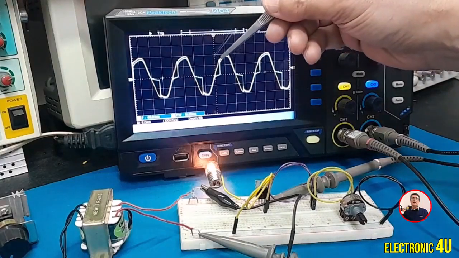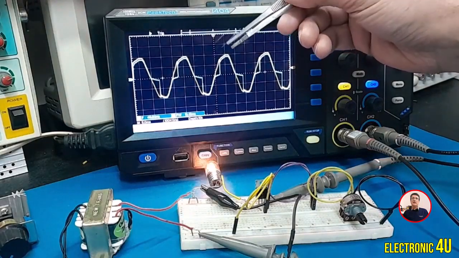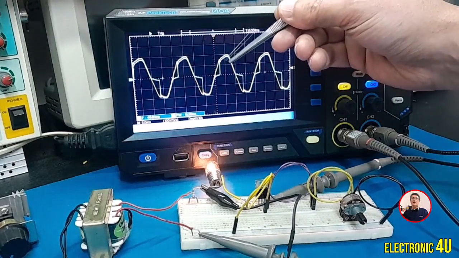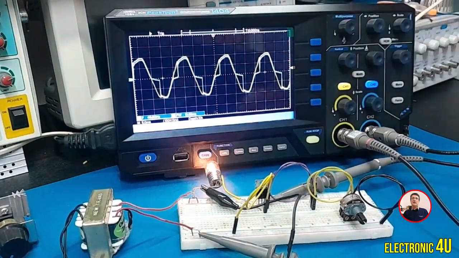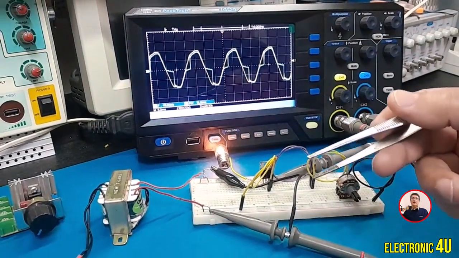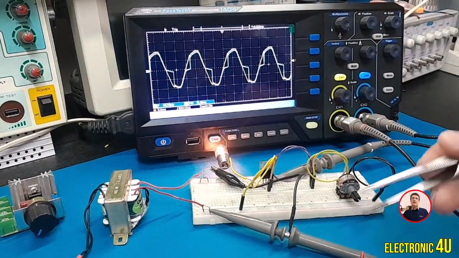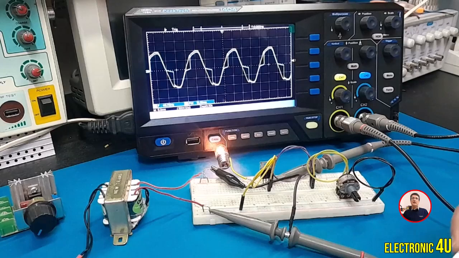This initial part of the wave that is cut off represents the time the Triac was off, and this latter part of the wave is the portion where the Triac was on and voltage was delivered to the load. So, what did we learn from this experiment? We saw that by changing the resistance in the RC circuit, we can control the Triac turn-on time or the firing angle, and consequently adjust the effective voltage and power delivered to the load.